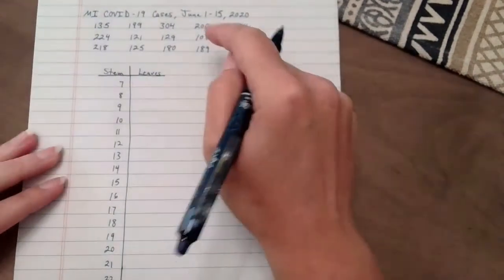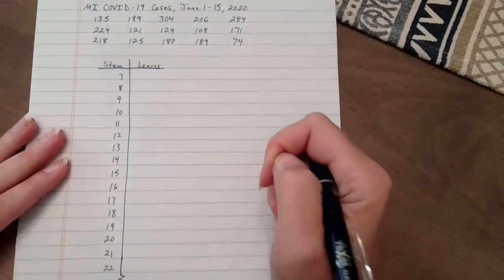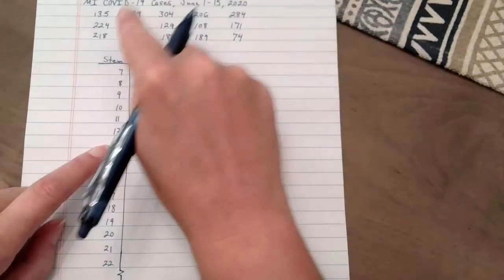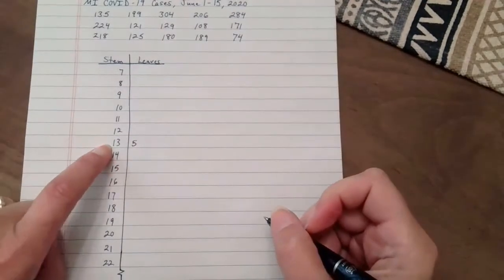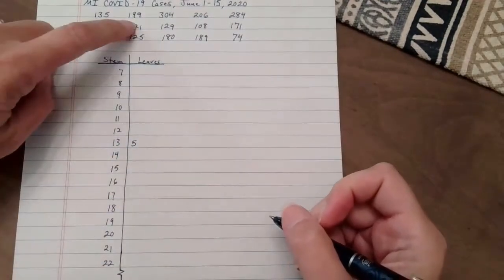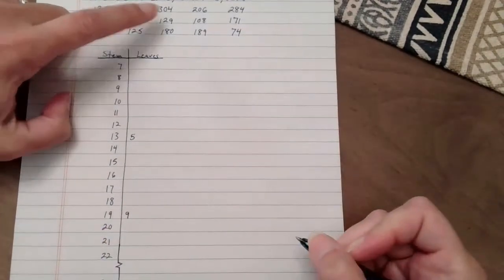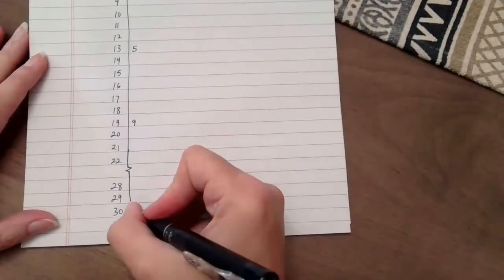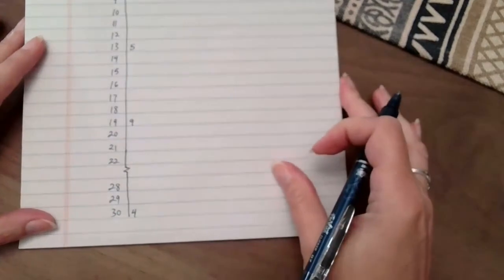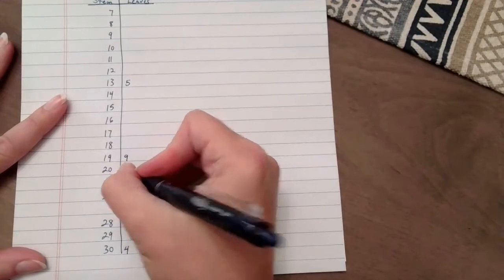Okay. So, 135. How do I show that in my stem and leaf display? Well, the stem would be the 13, and the 5 is my ones place, and so the 5 is going to be my leaf. That represents 135. 199, that means I need to find 19 and put a 9 right there. 304, all the way down to the bottom here. 206 would be here. Again, 206, the 20 and the 6.